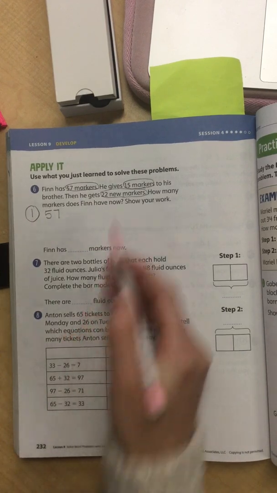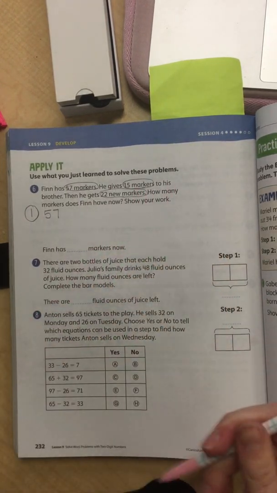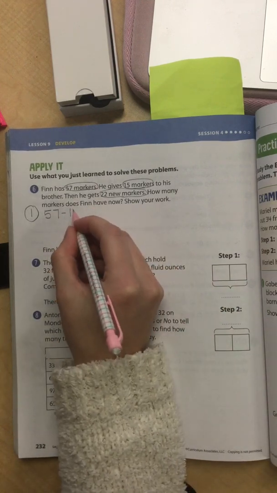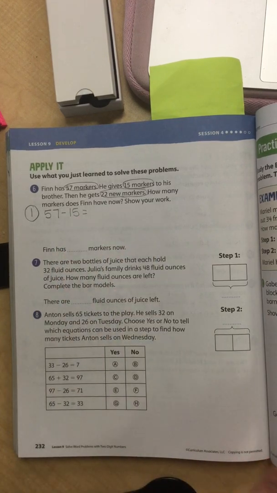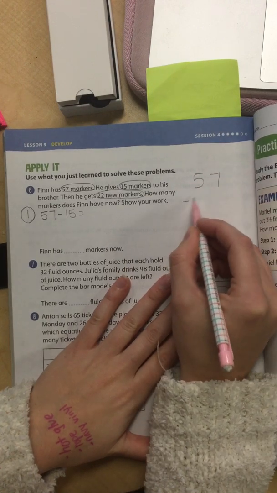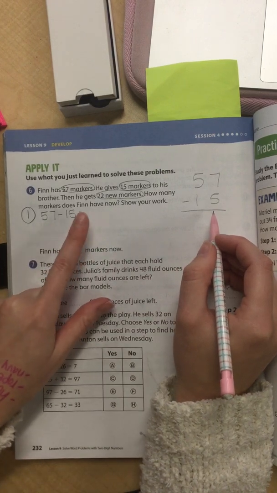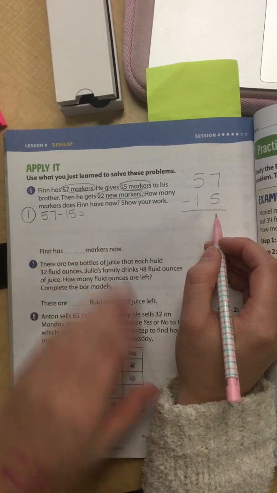57. If he gives 15 markers to his brother, he's giving them away, right? So if we give something away, we're going to subtract. So 57 minus 15. I'm going to stop there. I have to solve that problem first. So I'm just going to write it over here to help me. 57 minus 15. I have to solve that before I can even talk about getting any new markers. I have to solve how many I have right now.